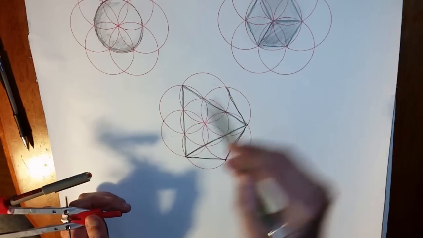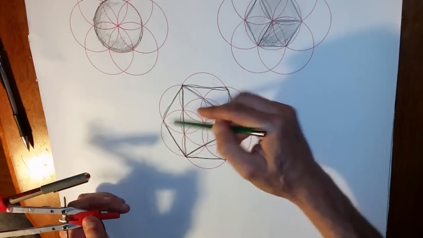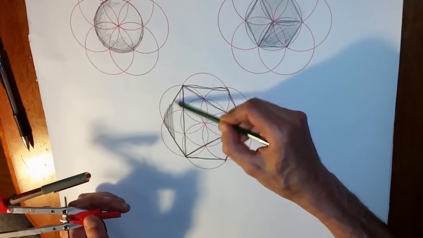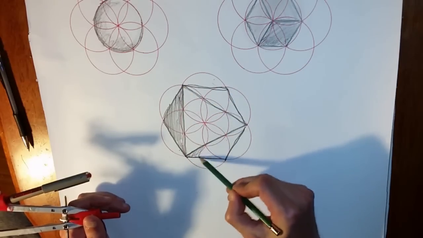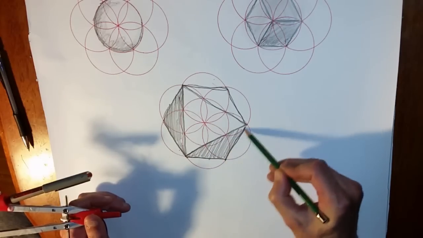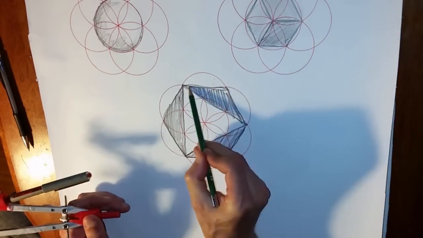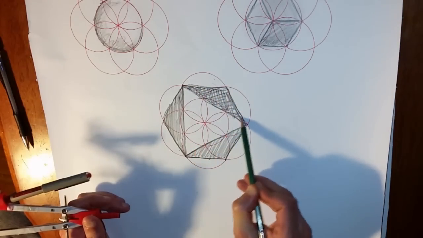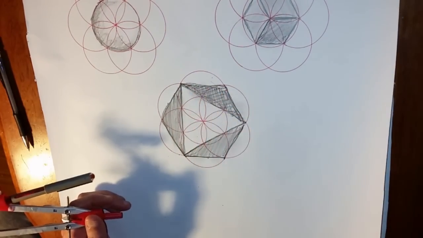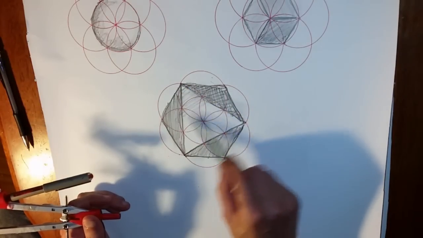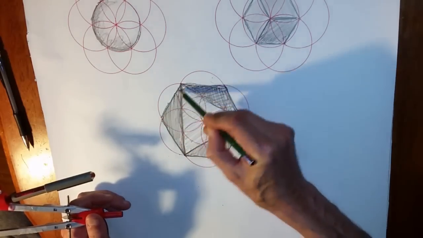Do the same over here, the same over here, and now a bit of shading. If you just change direction and change the darkness a little on each one, it gives them a little more of an appearance, and a little bit of shading on the central one, just to darken up the lines.